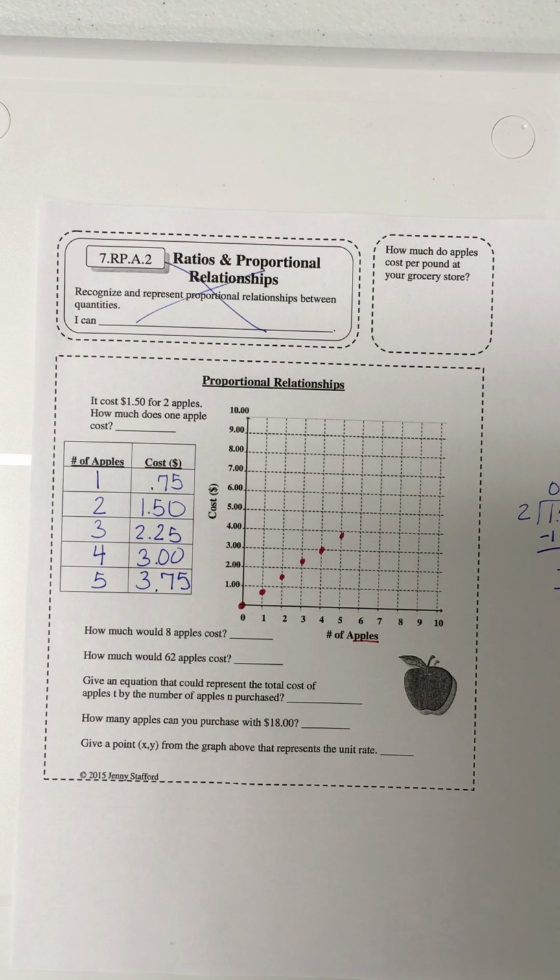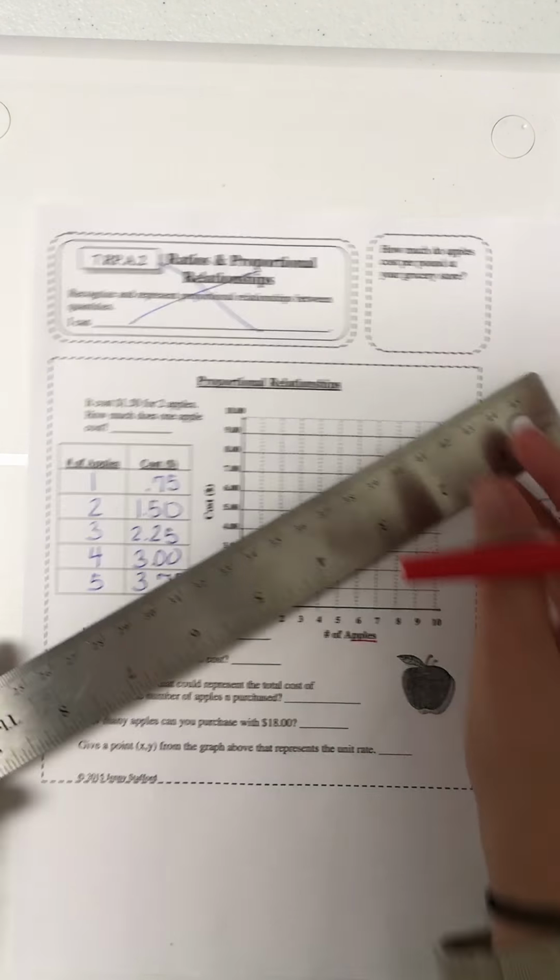Find my ruler. So you want to use a straight edge to connect these.